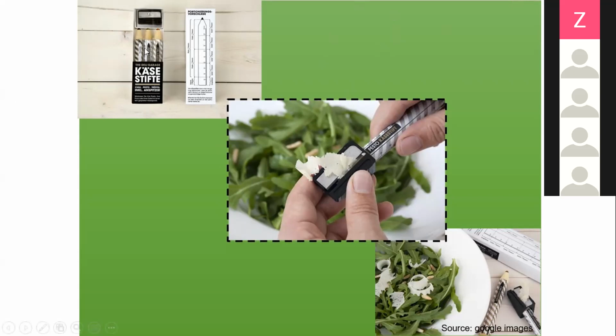right? And here what they have done is they have molded the cheese in the form of a pencil or a pen, and they have provided a sharpener, and you now easily just sharpen the cheese and lay it on your food.